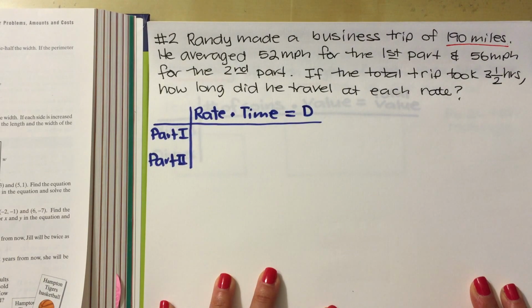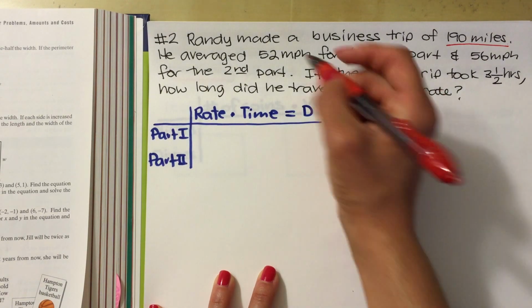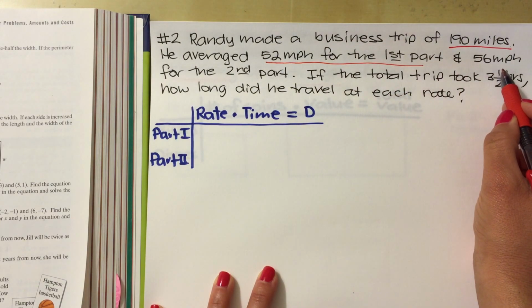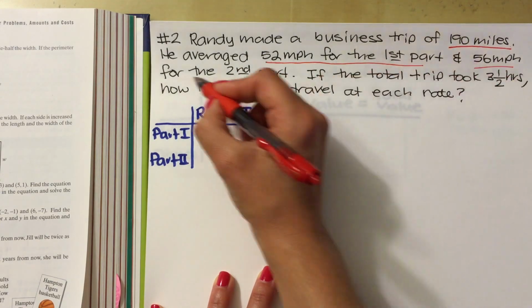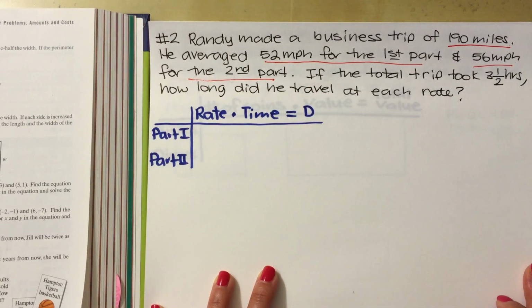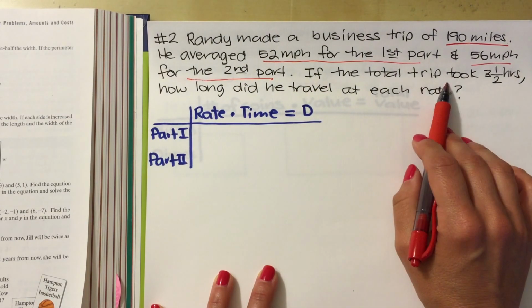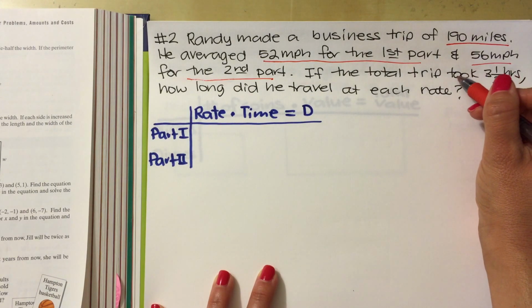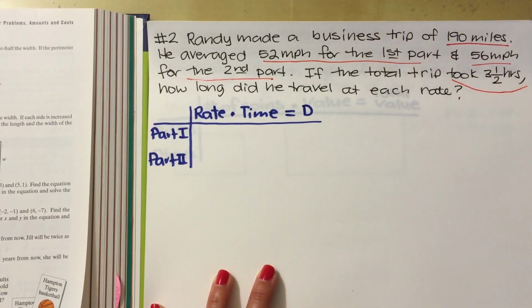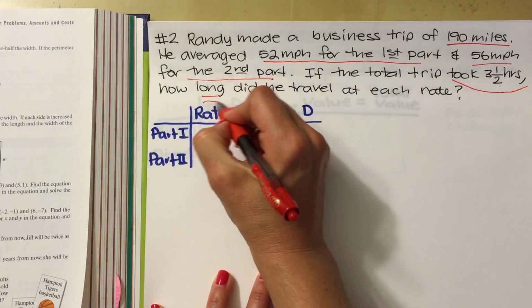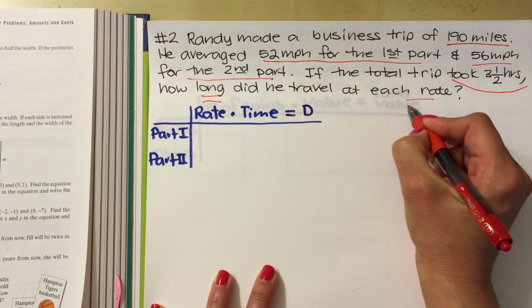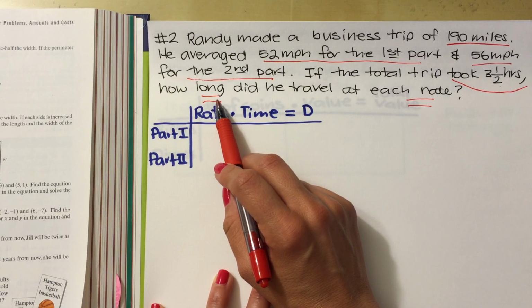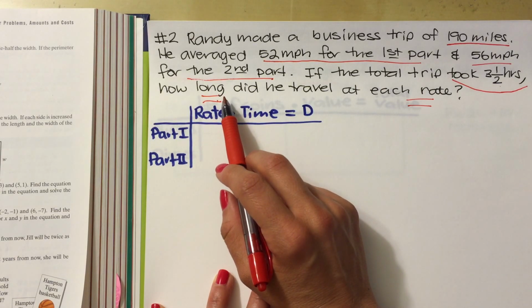He averaged 52 miles per hour for the first part of the trip and 56 miles per hour for the second part of the trip. I need to use that too, so I underline it. If the total trip took 3.5 hours, so the total time is 3.5 hours, how long did he travel at each rate? So how long means that we have to find time. So that's what we're looking for.